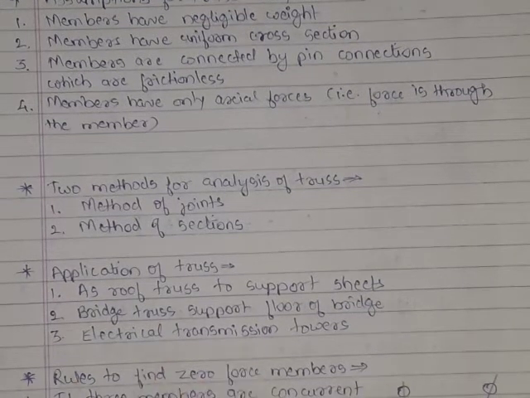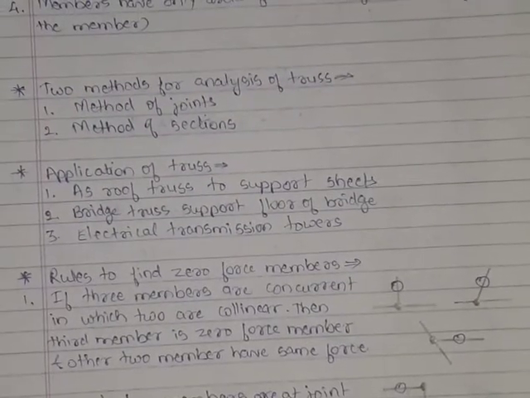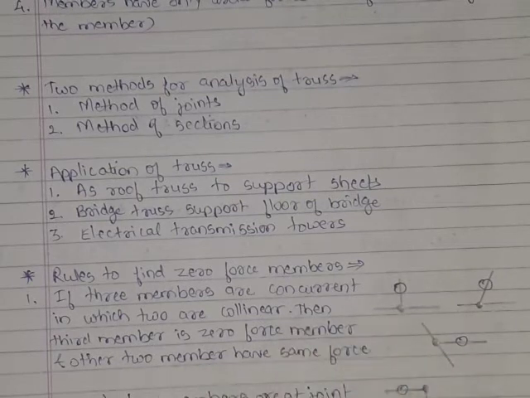Now what are the applications of a truss? A truss can be used as a roof truss to support the sheeting material in industrial structures or car sheds. It can be a bridge truss which is used to support the floor or the deck of the bridge, or it can be part of an electrical transmission tower.